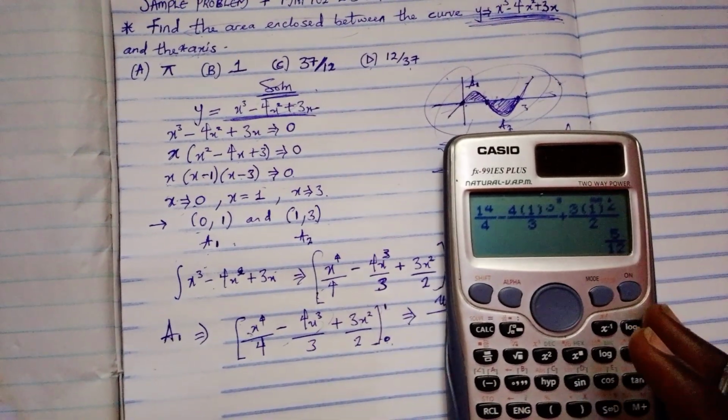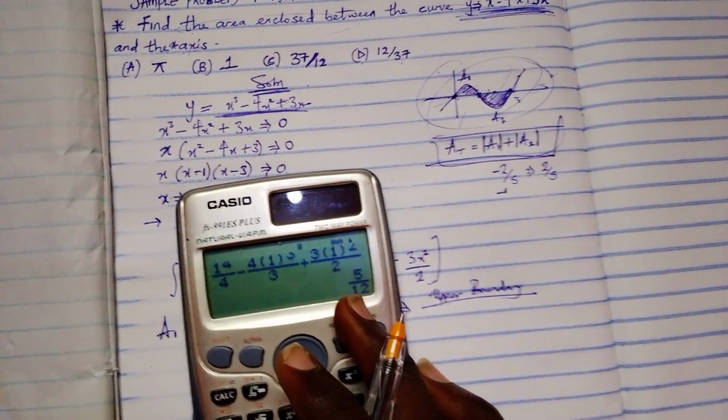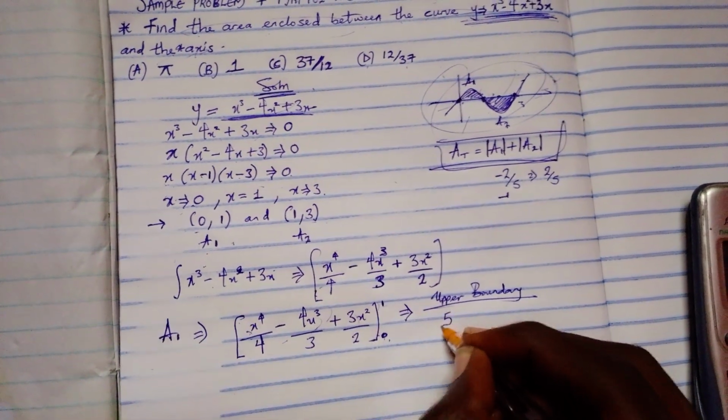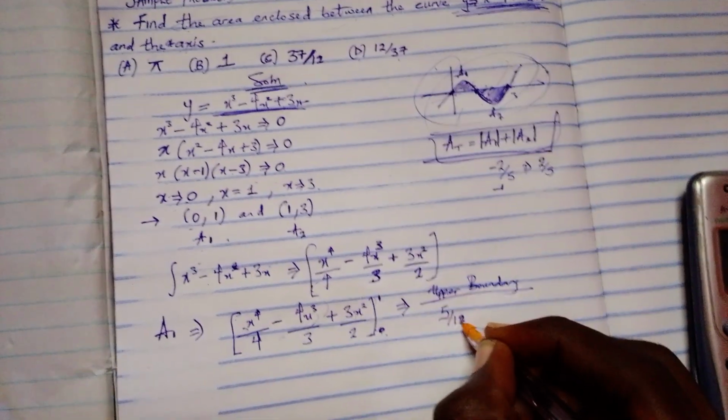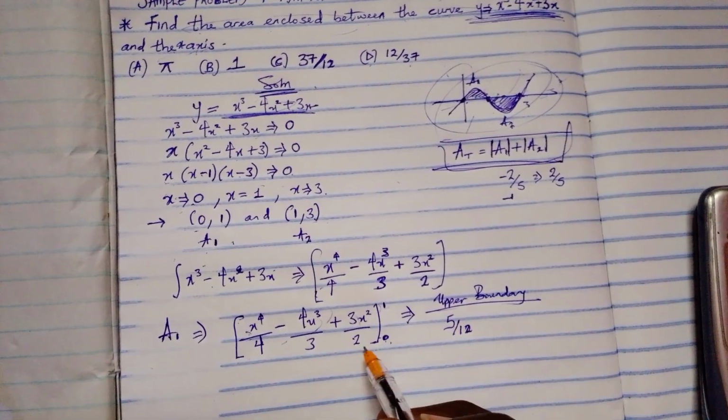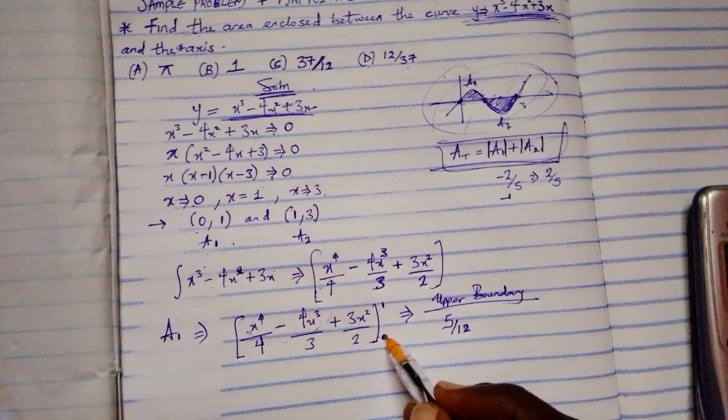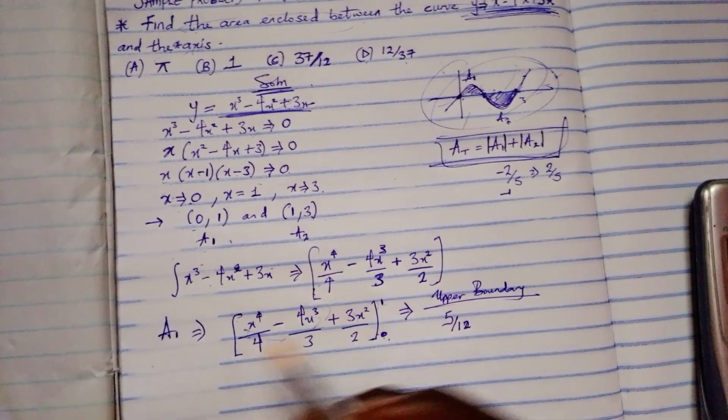So we are getting for the upper boundary 5 over 2. So the result is 5/2. We don't really need to do it for the lower boundary. It's just logical, because if you input 0 in everything, it will surely give us 0.